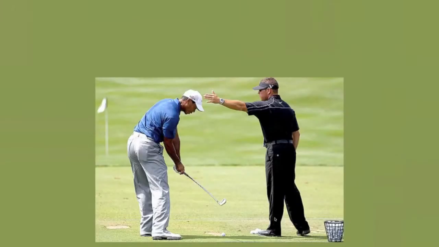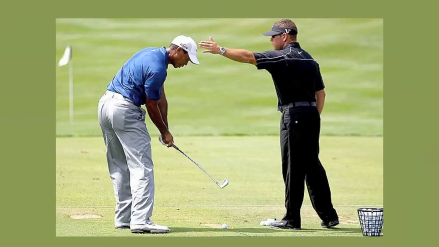Take a look at the picture we started with. Here's Tiger Woods, the world's leading golfer. He's standing next to a coach. Now, do you suppose this coach is a better golfer than Tiger Woods? Do you think this coach could score better on a golf course? Is he on the tour winning money? No, I doubt that this coach makes a 10th or a 4th of what Tiger Woods makes per year.